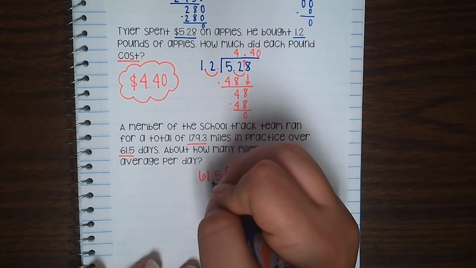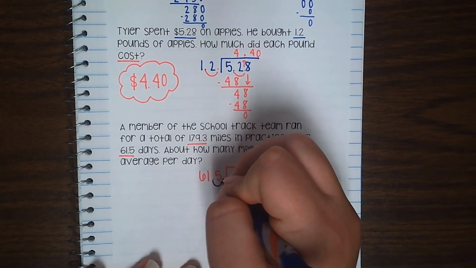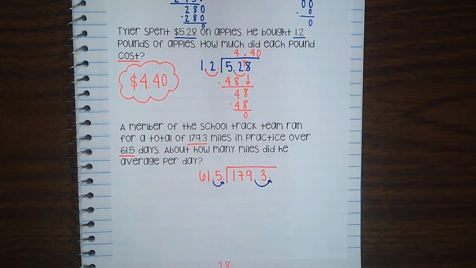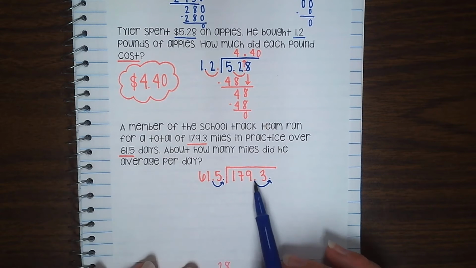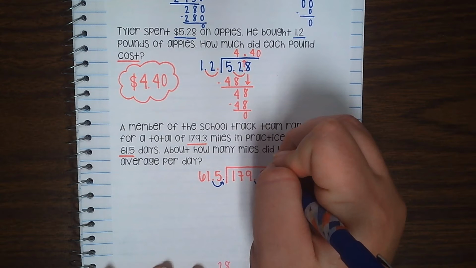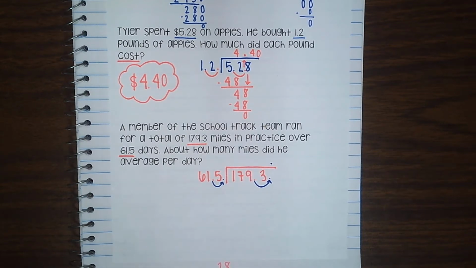Now again, I've got to make this my whole number. So make this my whole number. Well, I don't have to make that a whole number, but it did make it a whole number. Take your decimal straight up. Okay.